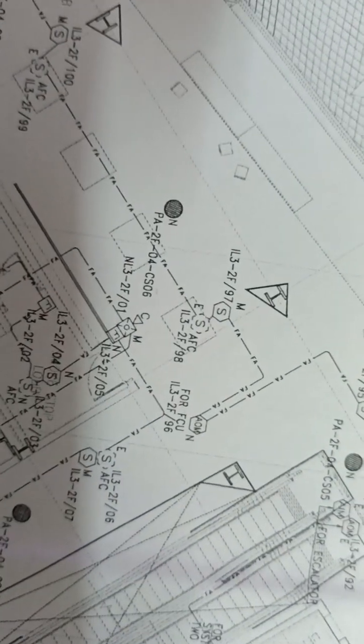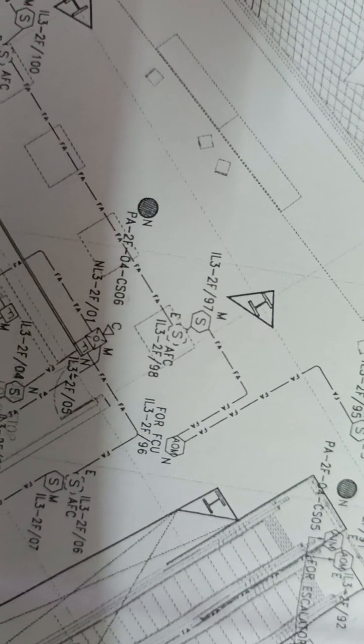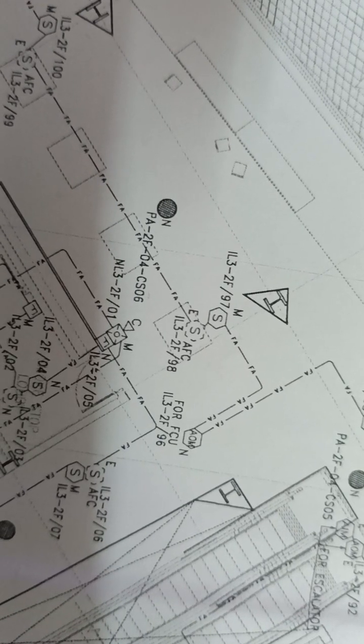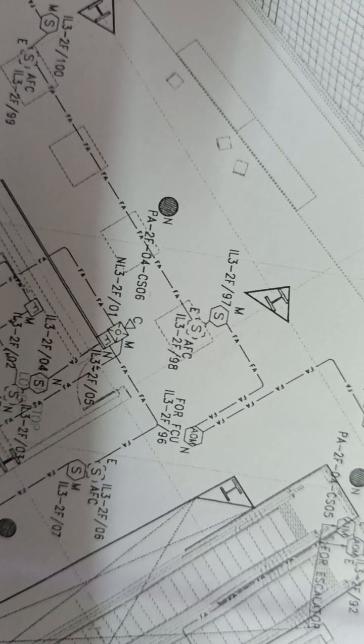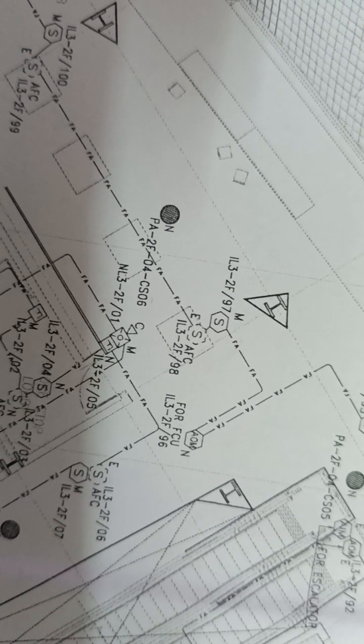So we have areas. Actually the range of a smoke detector is 9 meter diameter. Suppose here we have two smoke detectors. Here you can see IL3-2F97, and the other one is IL3-2F98 AFC, above false ceiling detector. So each and every area you can see.